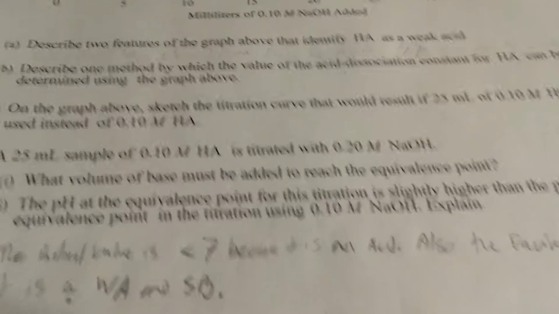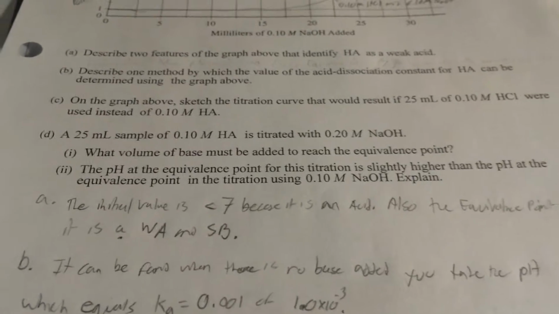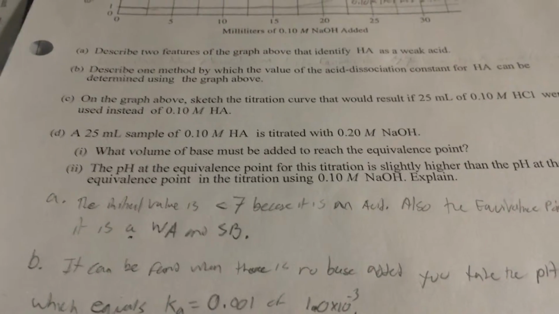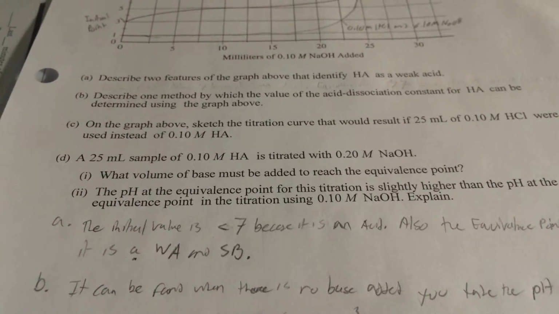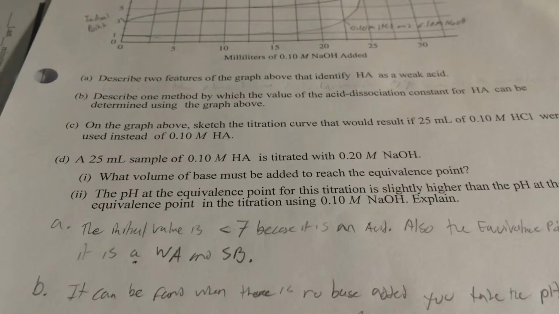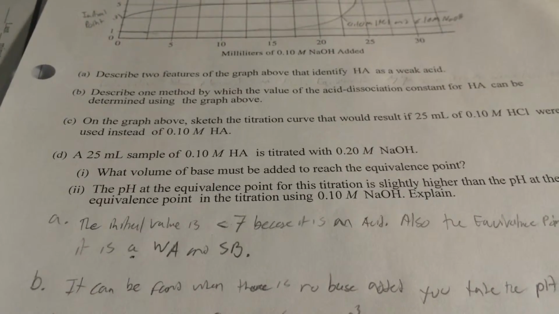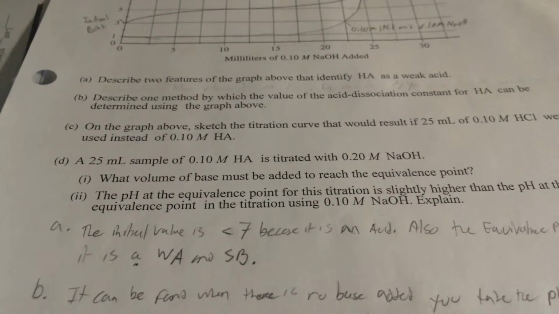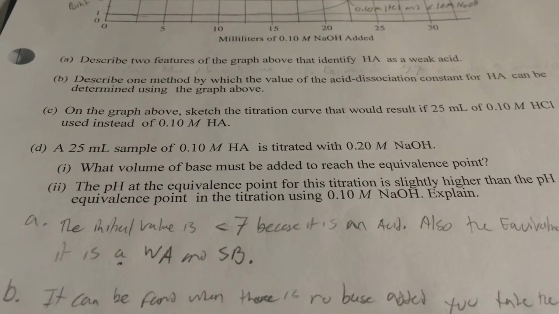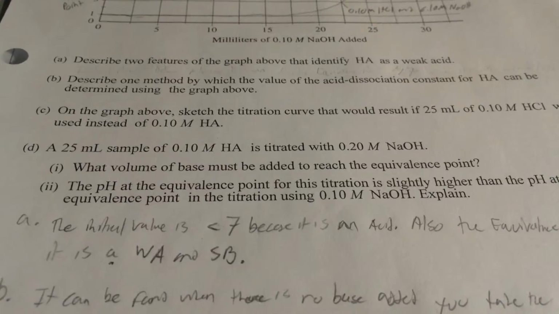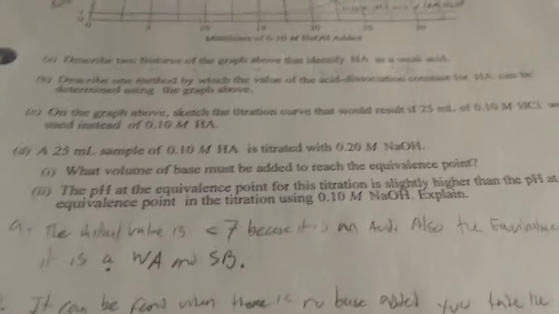Now we move on to D. D tells us, what if 25 milliliters of 0.10 molar HA is titrated using 0.20 molar NaOH. Part one asks what volume of the base must be added to reach the equivalence point.